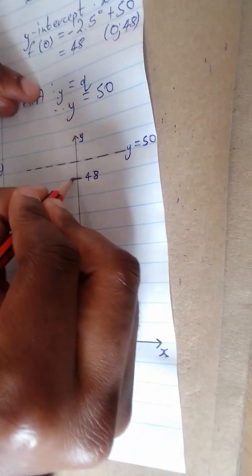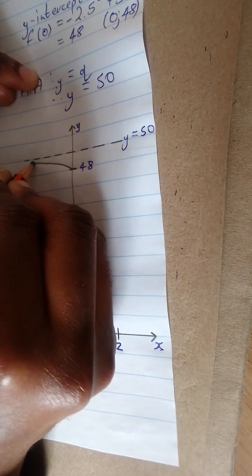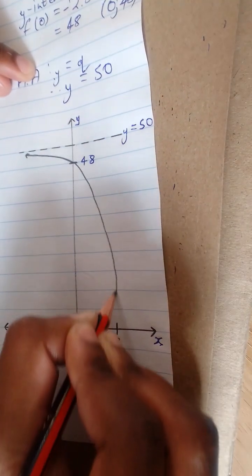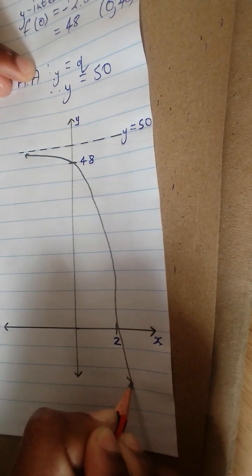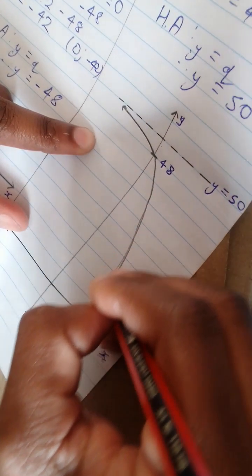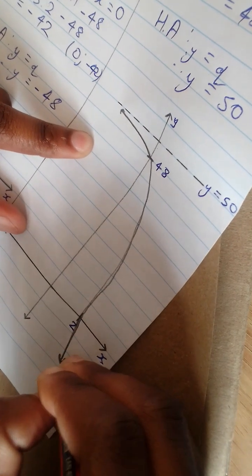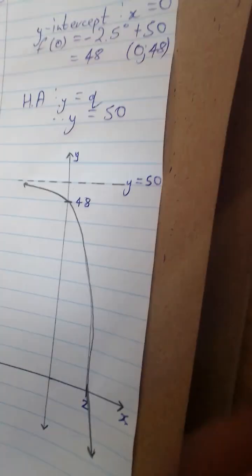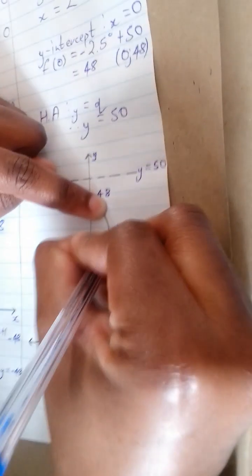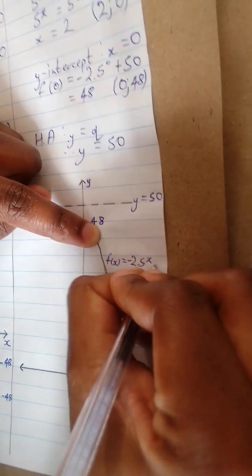Okay, this is going to be a bit difficult. Remember, it doesn't touch you. Just make sure that it touches there. I know that's not accurate, but label it. This is the graph of y is negative 2 times 5 to the power of x plus 50.